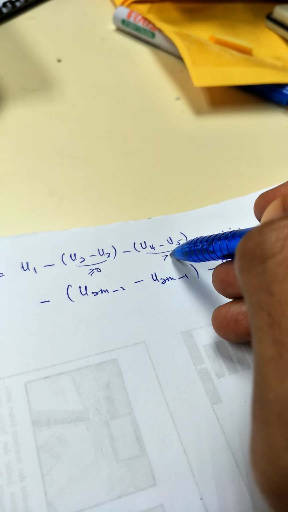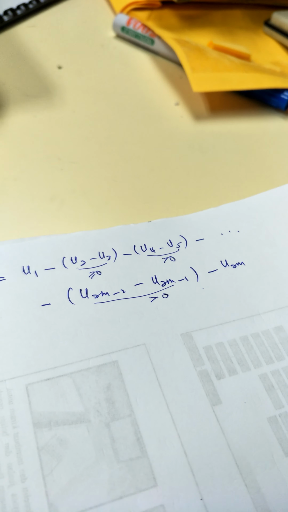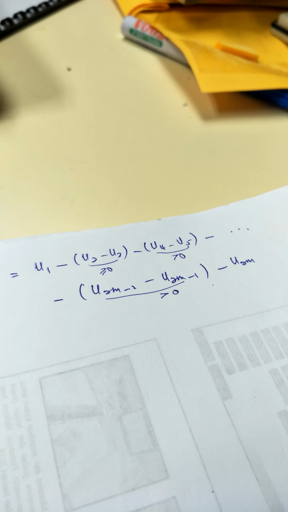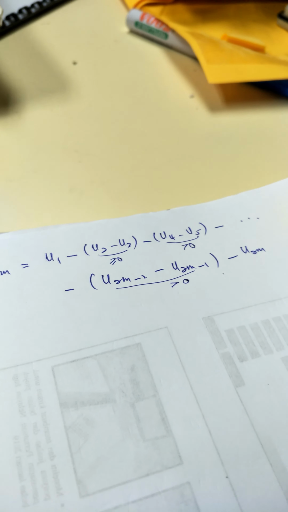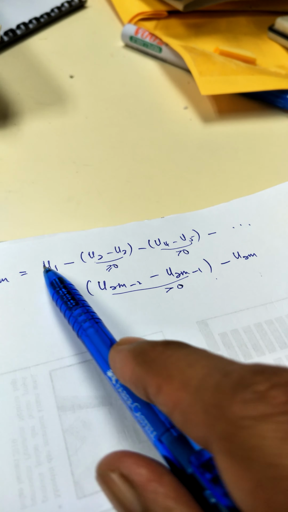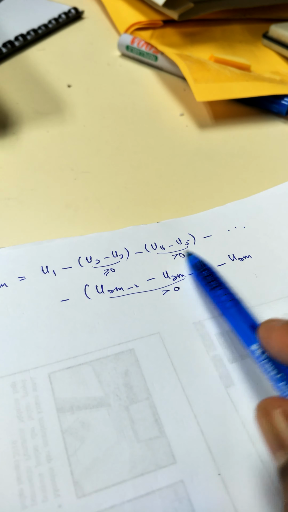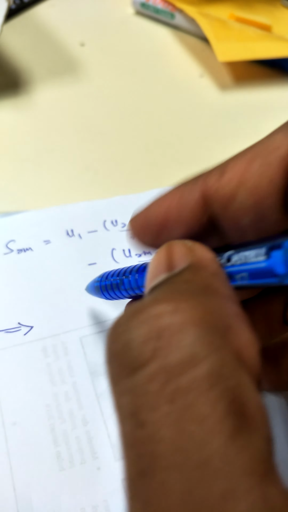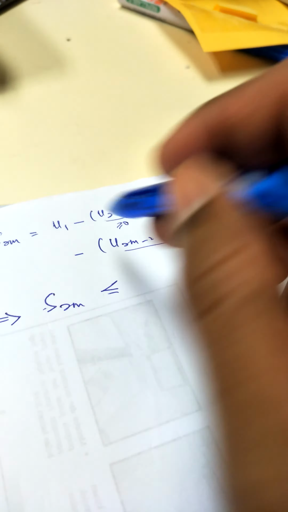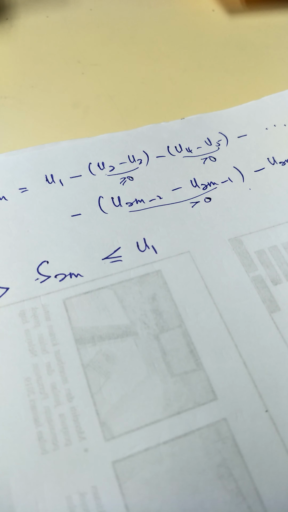All these in the brackets are positive. That one is positive, that one is positive. So S2m is u1 minus something positive, and so on, which means S2m is less than u1.